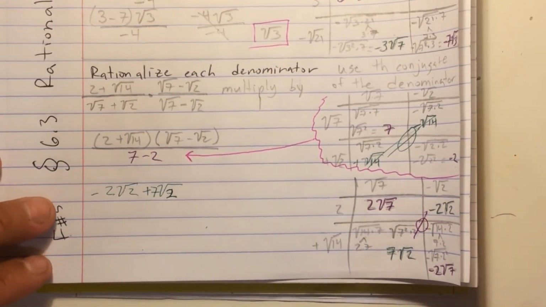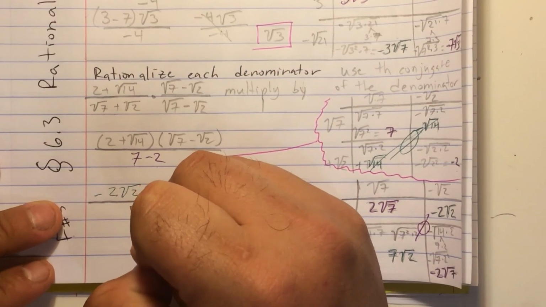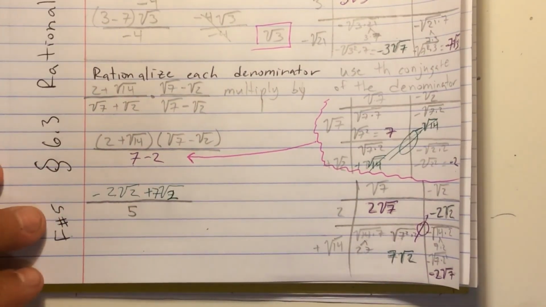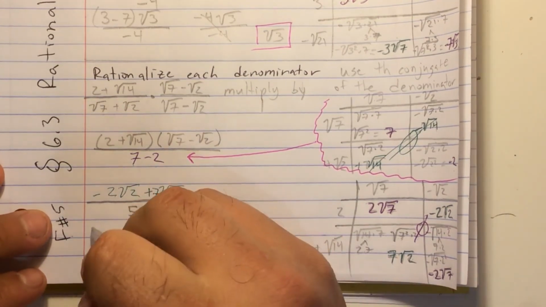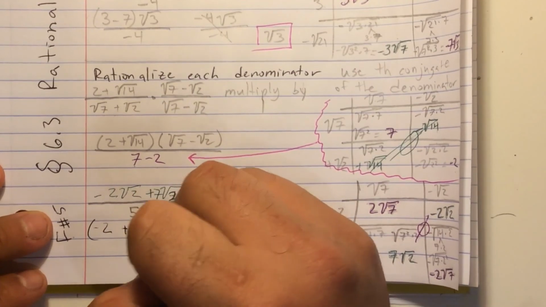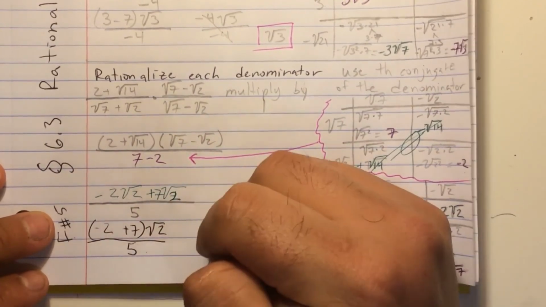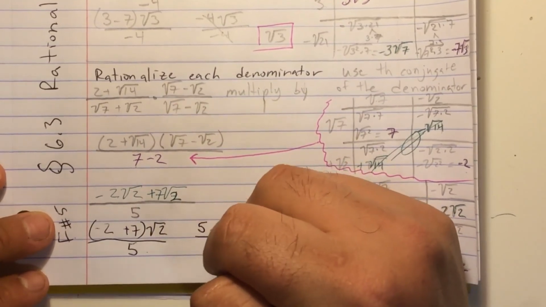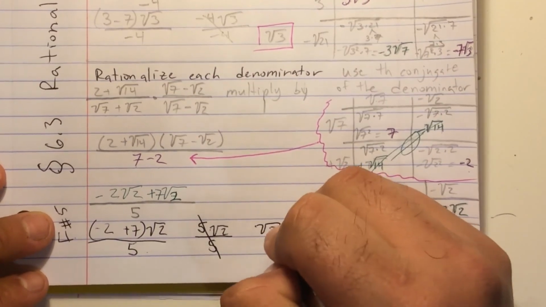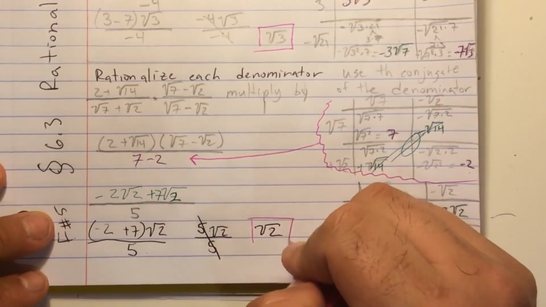Okay, we're going to put this over our 7 minus 2, which is 5. And go ahead and do distribution. We see that negative 2 plus 7 times square root 2 over 5. Negative 2 plus 7 is actually 5, over 5, square root 2. 5's reduced, and we're left with our square root of 2 as our final pink boxing for this foldable.